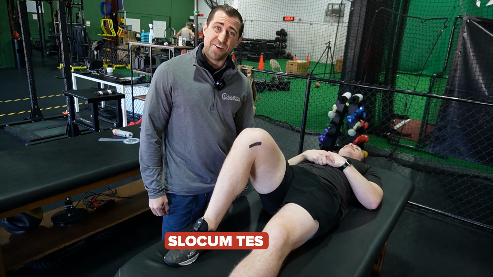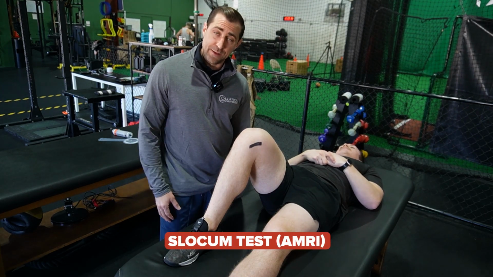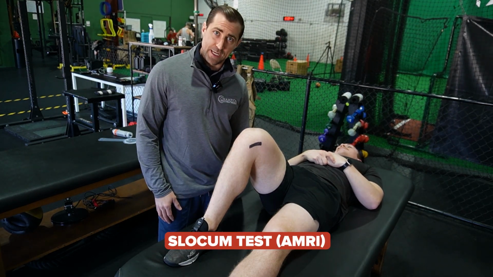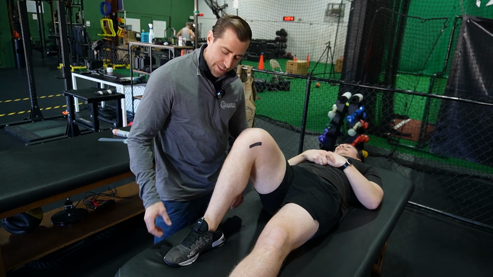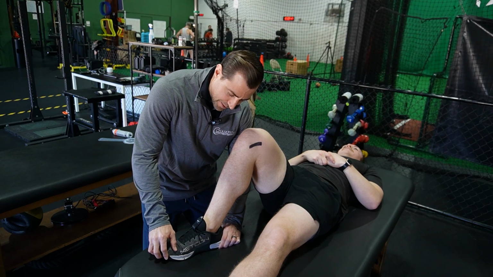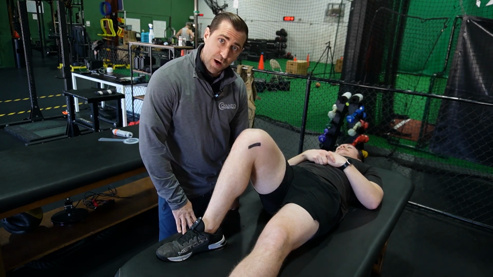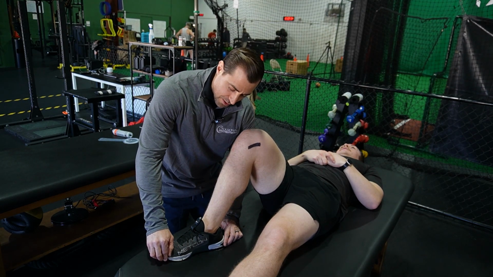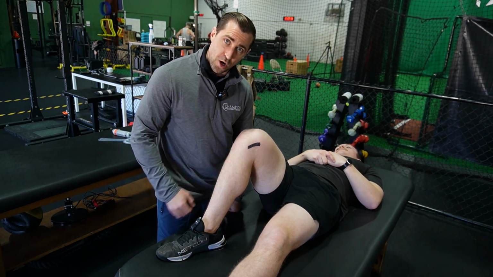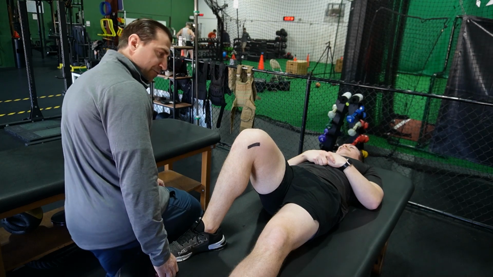Slocum test for anterior medial rotary instability. This is very similar to an anterior drawer test. You have your patient lying on their back. From here, we're at 90 degrees. The difference is that we're going to take the foot and spin into 15 degrees of external rotation. The reason we do that is because this biases the posterior medial corner. When I go into external rotation here, it makes this area more taut, right? And from here, I go ahead and perform my anterior drawer.